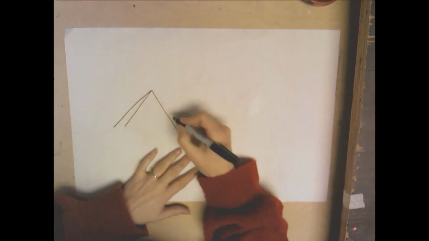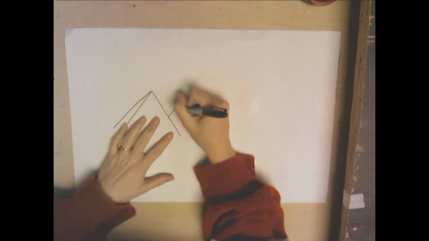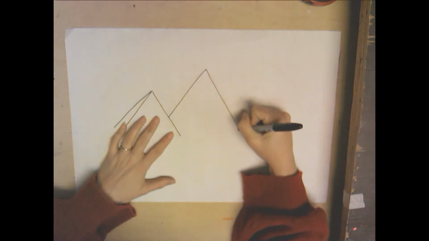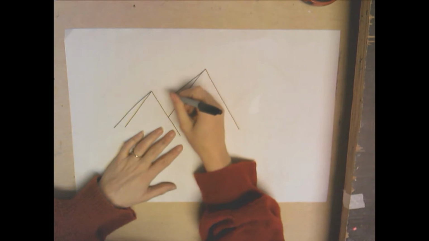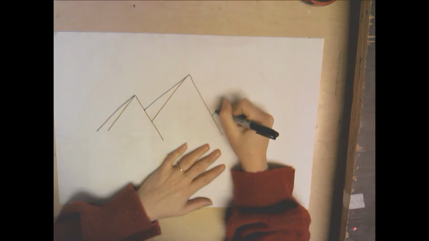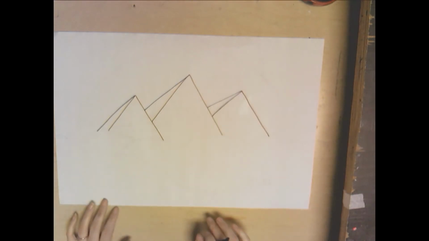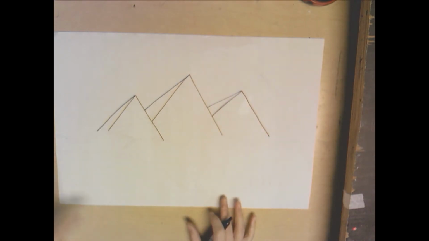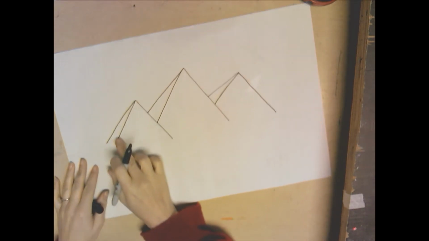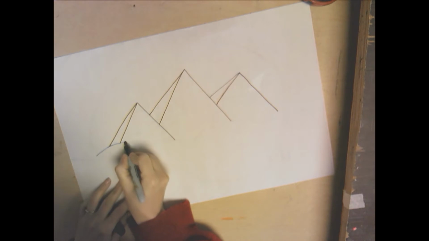Okay, and then we're going to do the same thing, but I'm going to start here instead of near the bottom, because I want these pyramids to look like one is in front of another. So I do the same thing, and then I draw that third diagonal line on the side, like that. And then we do it one more time.